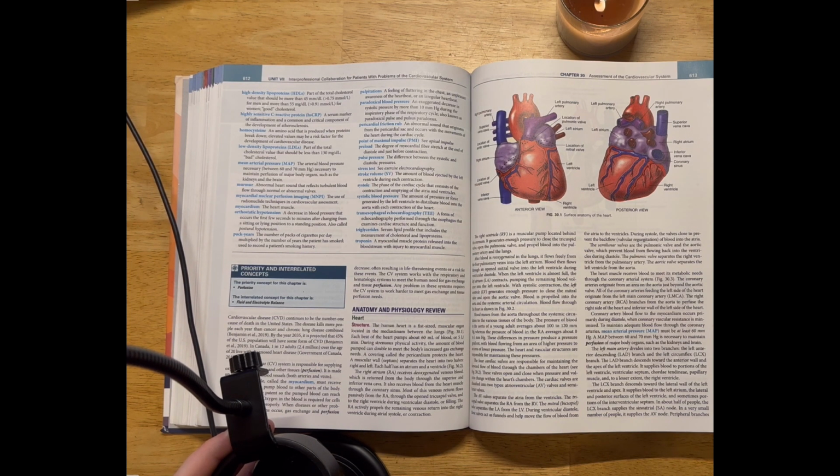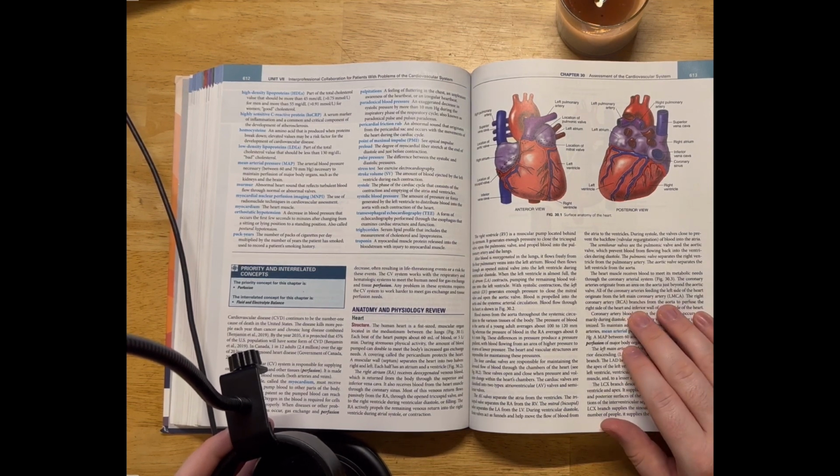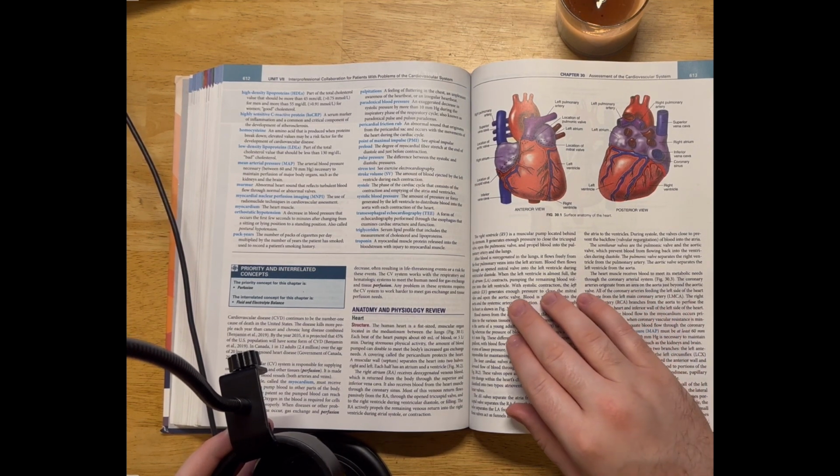After blood is reoxygenated in the lungs, it flows freely from the 4 pulmonary veins into the left atrium. Blood then flows through an opened mitral valve into the left ventricle during ventricular diastole. When the left ventricle is almost full, the left atrium contracts, pumping the remaining blood volume into the left ventricle.